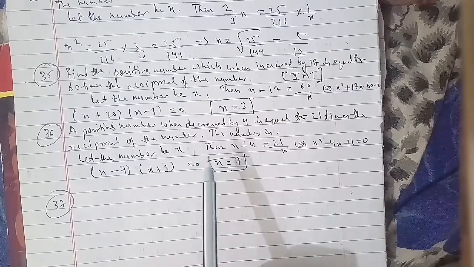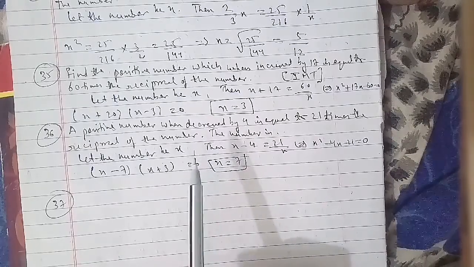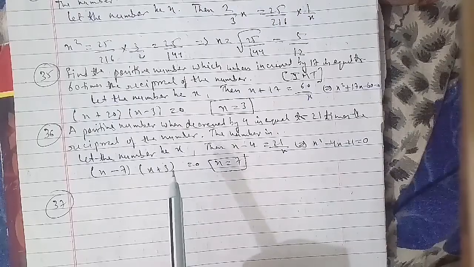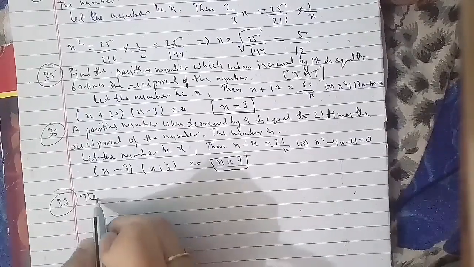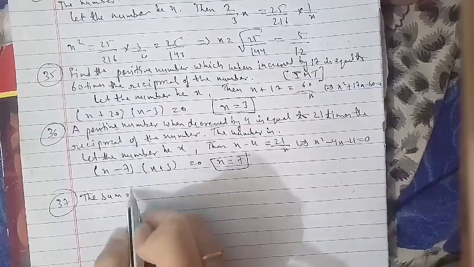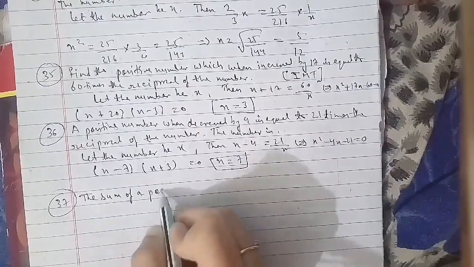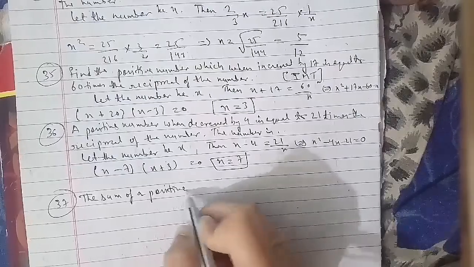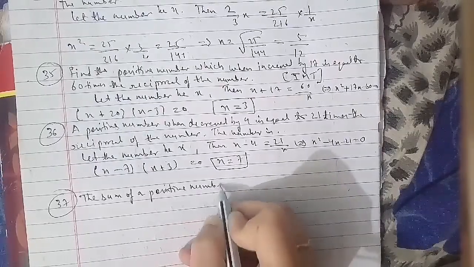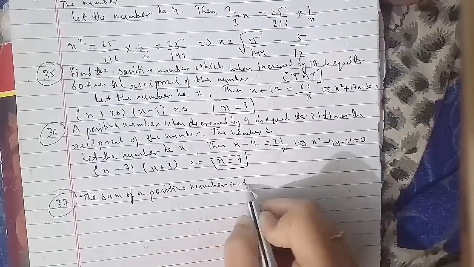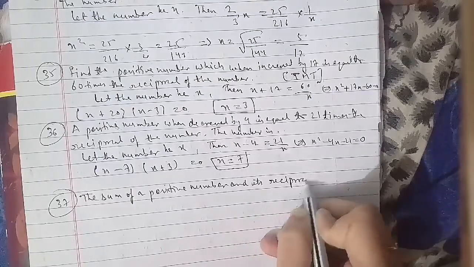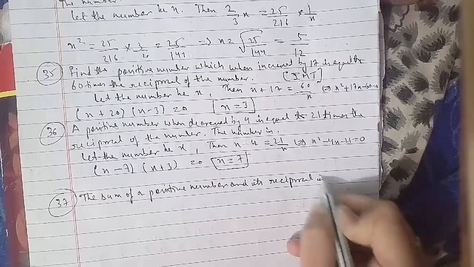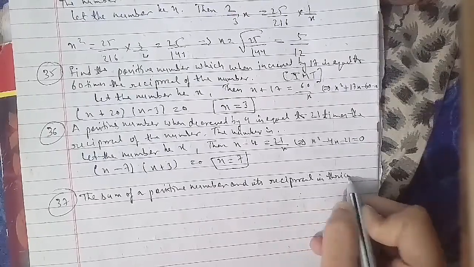Let the number be x. Then x plus 1 upon x equals 3 times x minus 1 upon x, so x square plus 1 upon x equals 3 times x square minus 1 upon x.